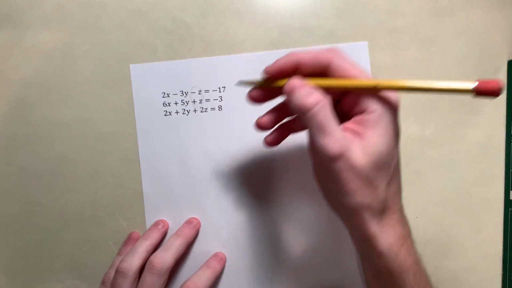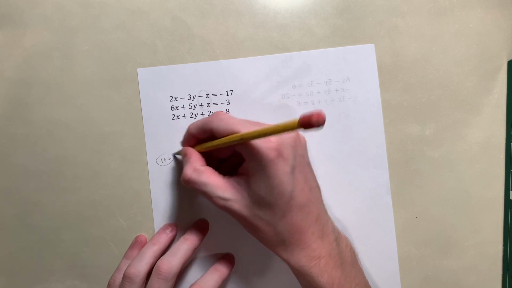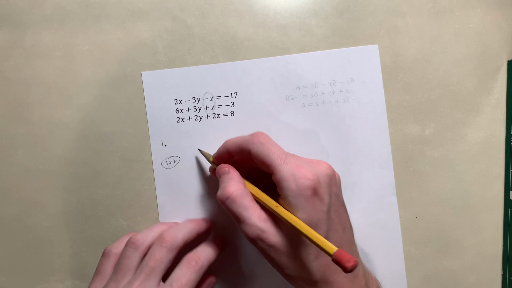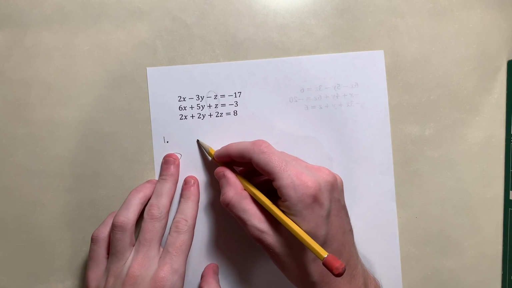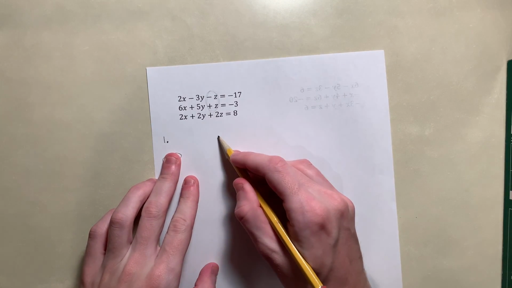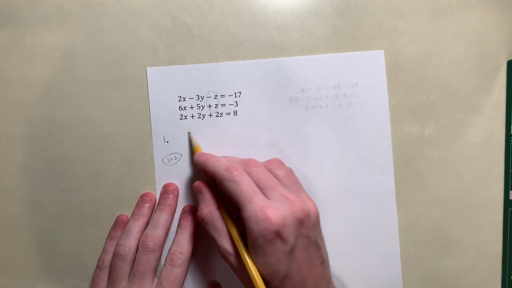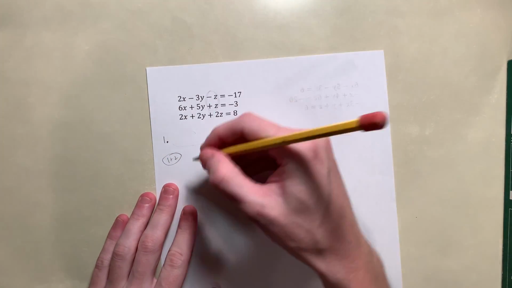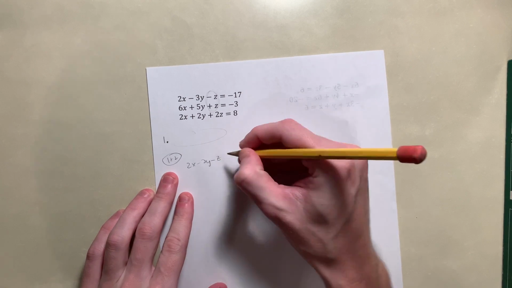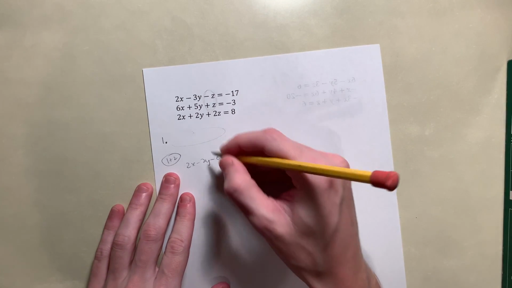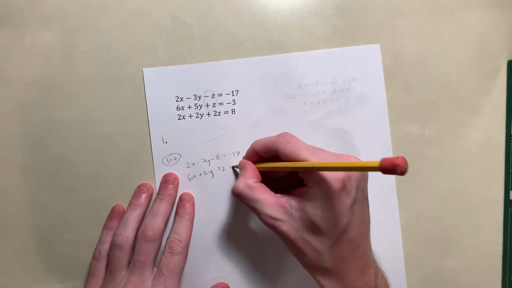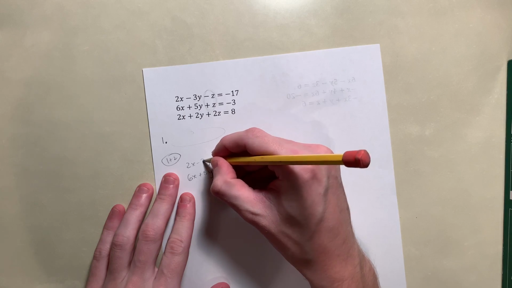So what I'm going to do is, I'm going to add equations 1 and 2. So first thing is, I'm going to write down the steps as well. So first, step number 1, I'm going to choose two equations and eliminate a variable. So once again, you write that: choose two equations and eliminate a variable. That's what you're going to write there in that space. So I'm going to just rewrite. So equation 1, we have 2x minus 3y minus z equals -17. And I have 6x plus 5y plus z equals -3. I'm really sorry, that's a little sloppy.